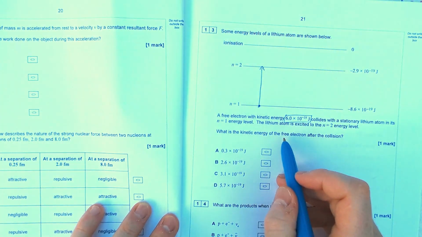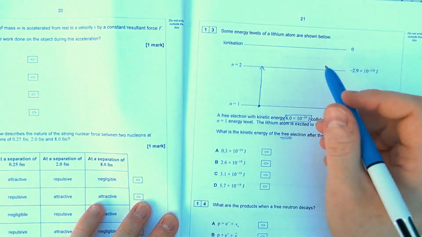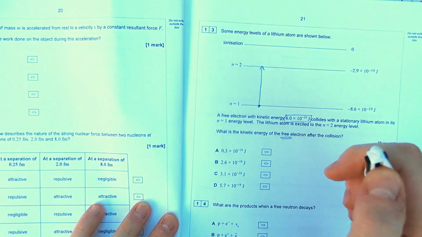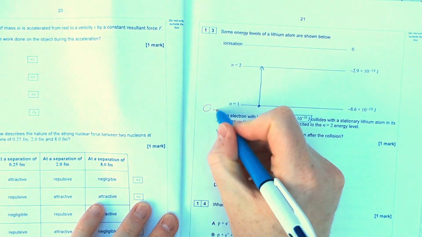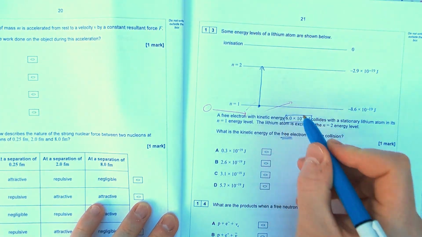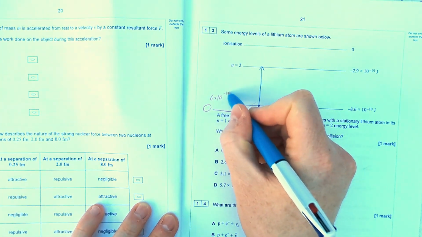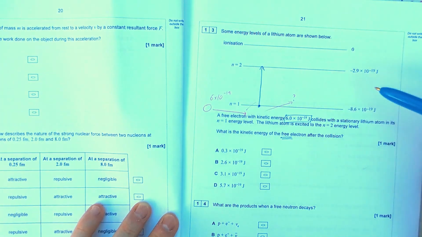What is the kinetic energy of the free electron after the collision? So not the electron that's been promoted. The electron that caused this all would be one that came in with an initial kinetic energy, has given up some of its energy to the electron to do that, and it's going to go on its way with how much energy? So if it had 6 times 10 to the power minus 19 to begin with, we've got to figure out how much is lost to promote that electron to go from one level to another.